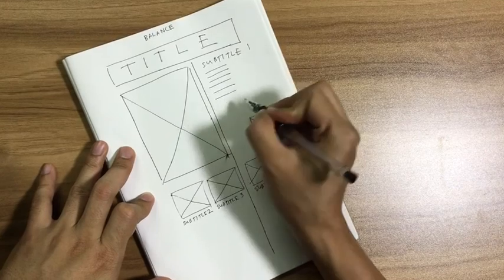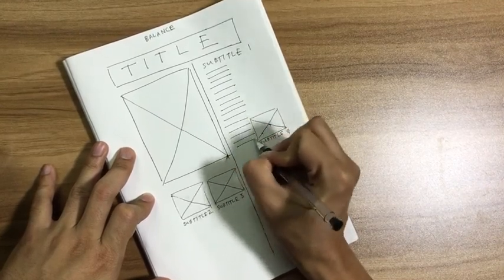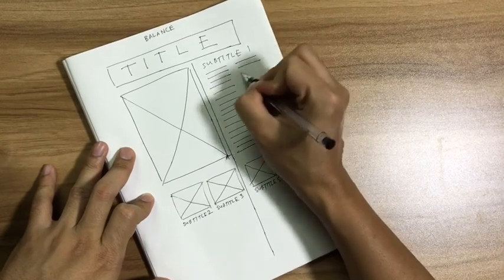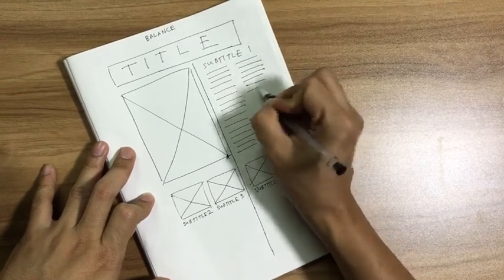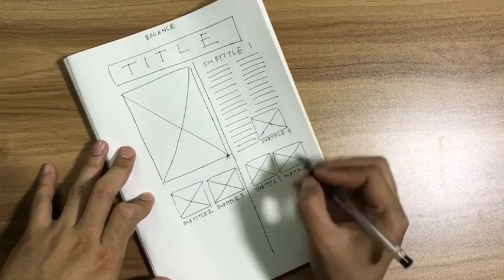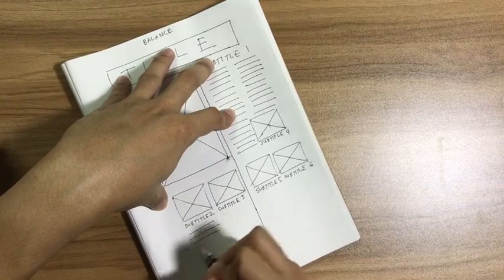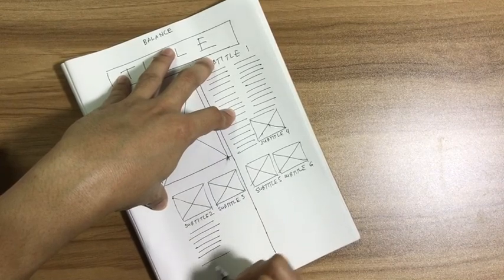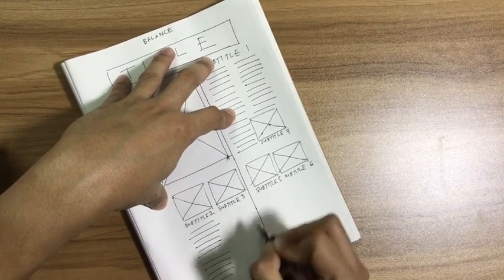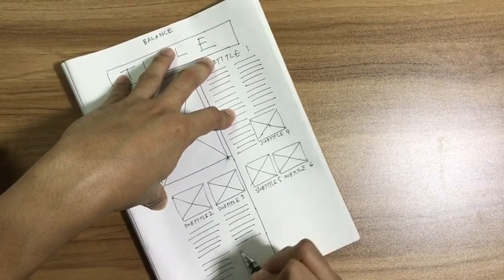You can just draw it like this. You can make it align properly if you want. I'm just going fast here.